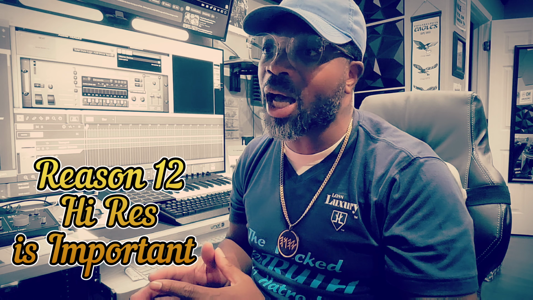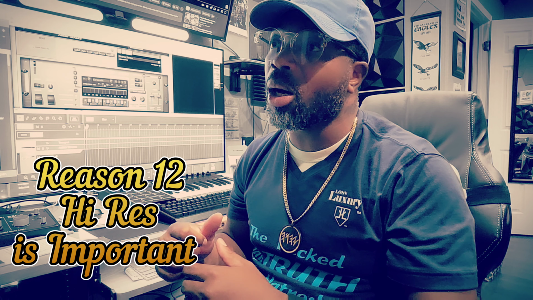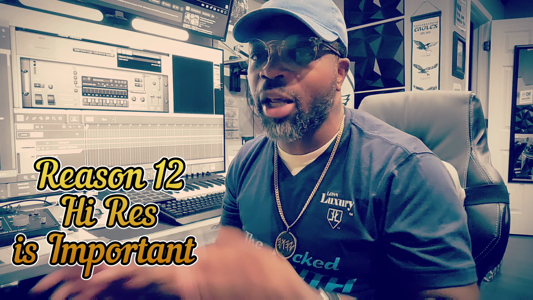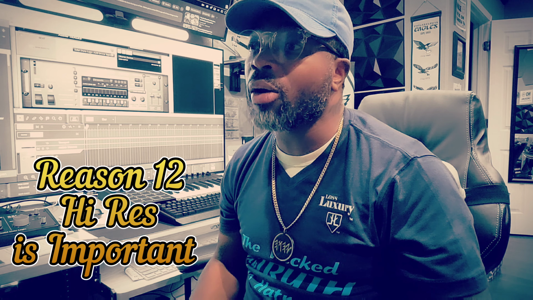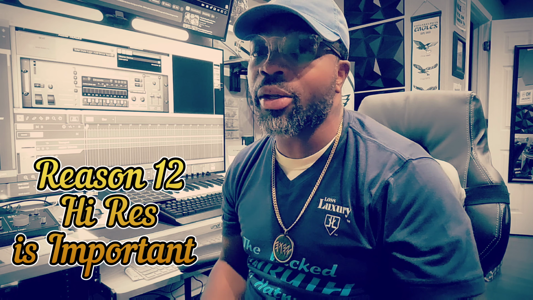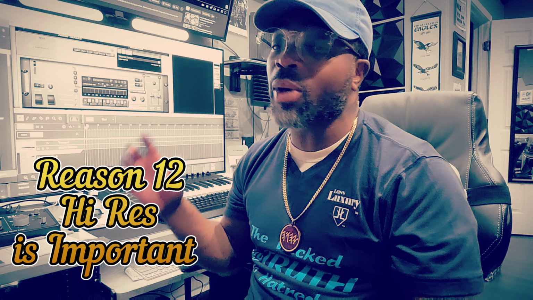And this is why sometimes plugins might act crazy. They might crash on you. You might have all types of problems with any plugins because they're not compatible with that certain type of resolution, or they haven't updated their third-party stuff to be compatible with that. So that's why they say recommended.